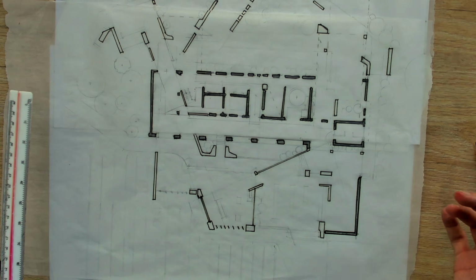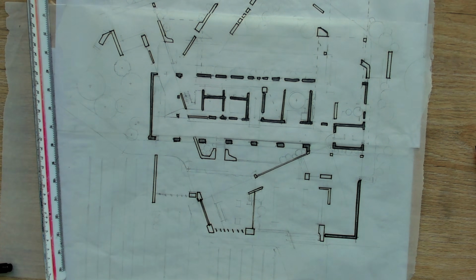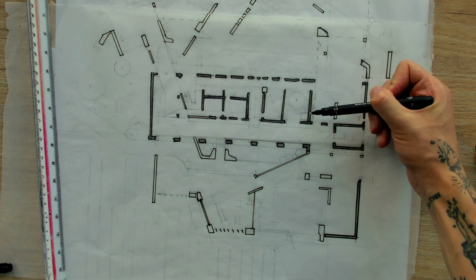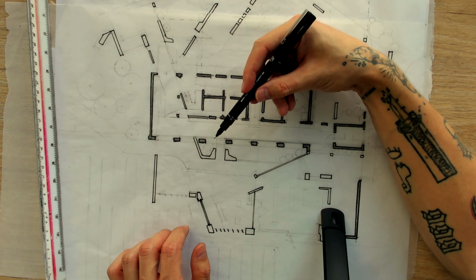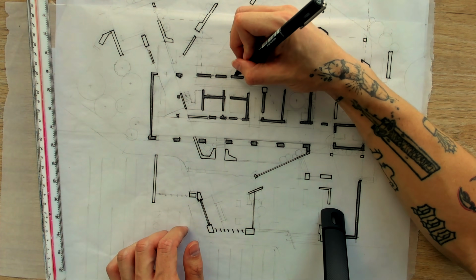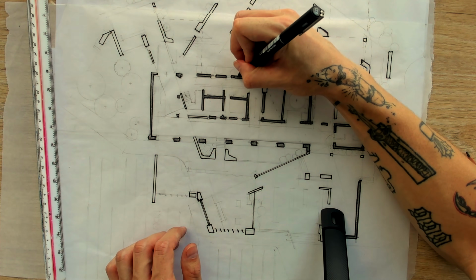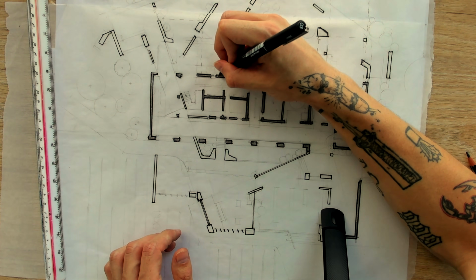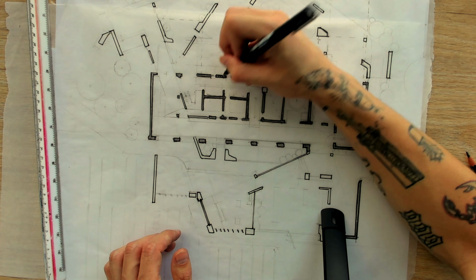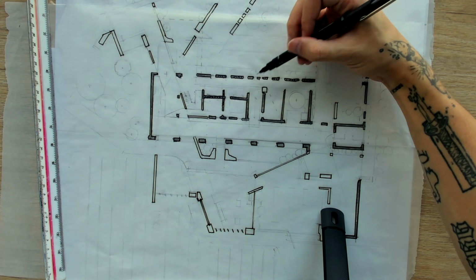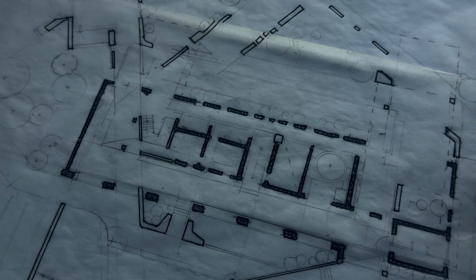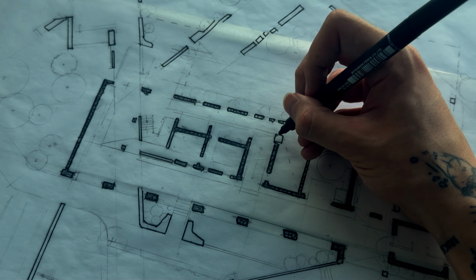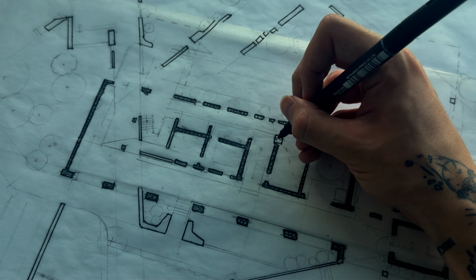And now that we've got this laid out, I would go ahead and add in materiality into the cut element. For this, I'd probably just use a 0.2 because you don't want this to be too thick. You just want it to be a subtle indication of cutting, just showing in these spaces that there is block work that you're cutting through. And then I would go ahead and do the same for the new.